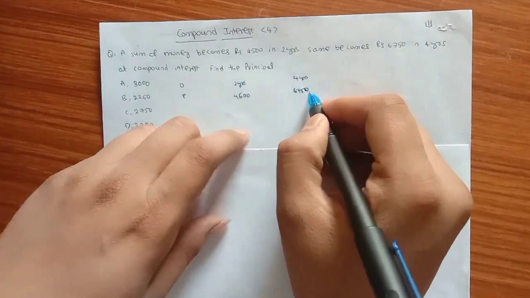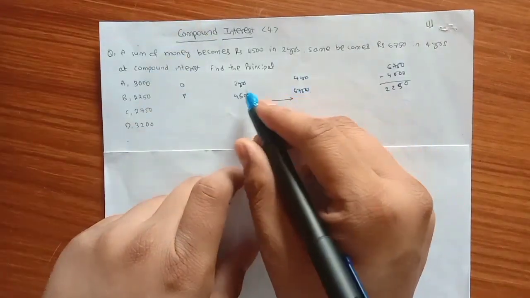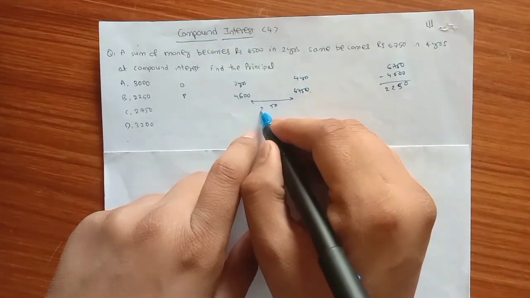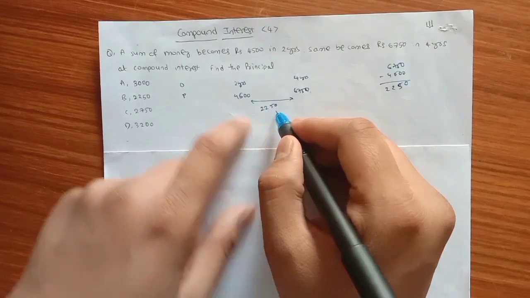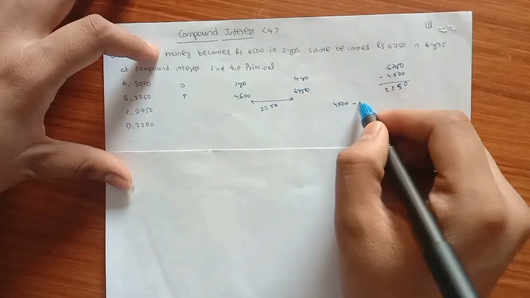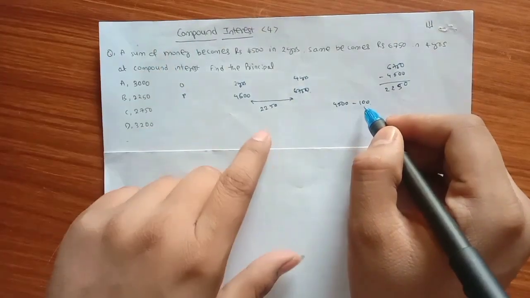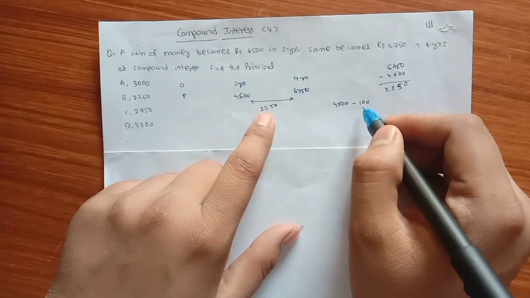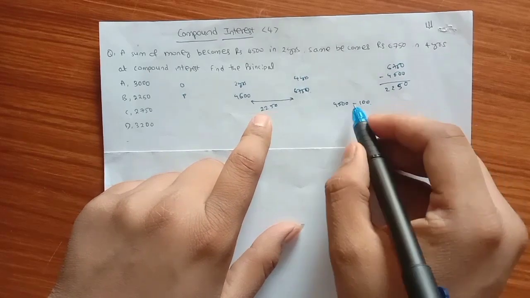Here, if we subtract these two amounts, we get 2,250. Suppose 4,500 is 100%, then what is the percentage of 2,250 in this?